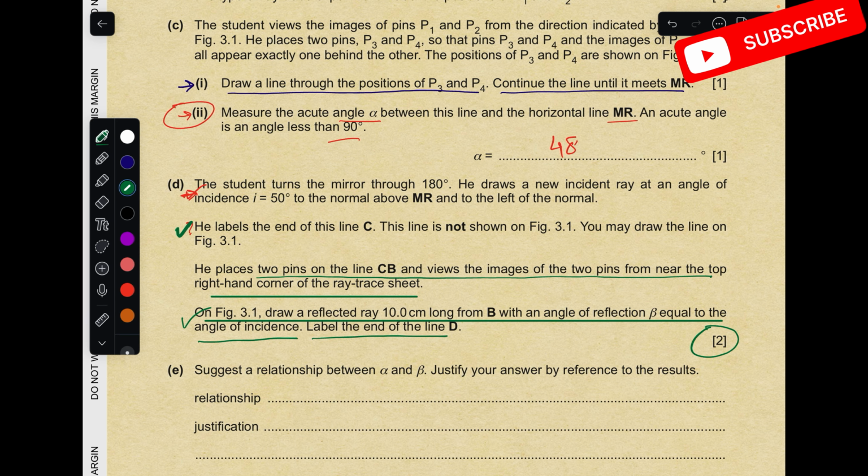So in the light ray tracing question, you just have to follow the instructions step by step. This is the key, that's it, and you can do the question very easily. If you try to do it all at once, if you try to read it and draw it all at once, there is a high probability you will make a mistake.